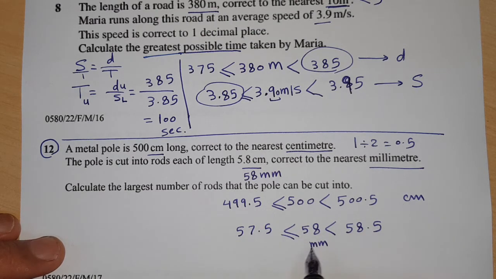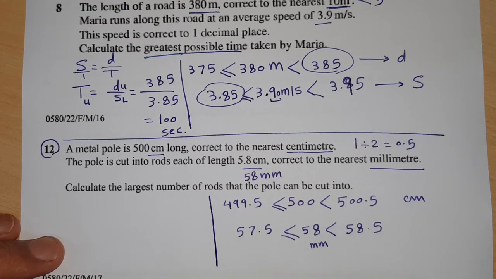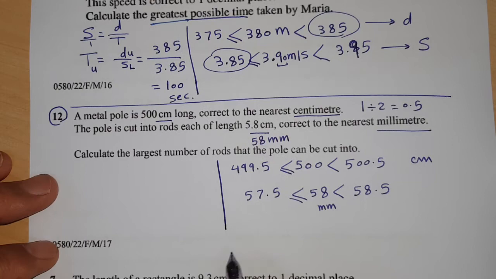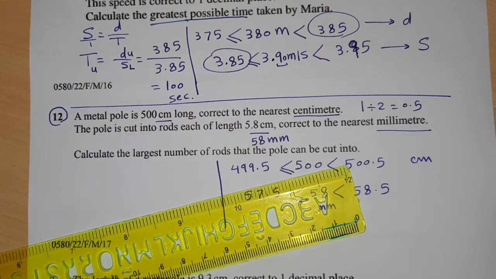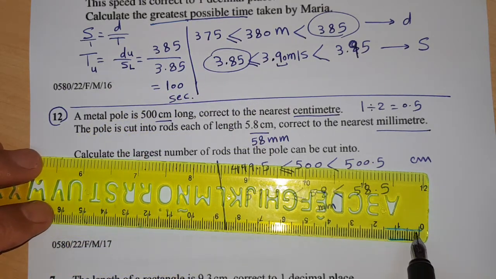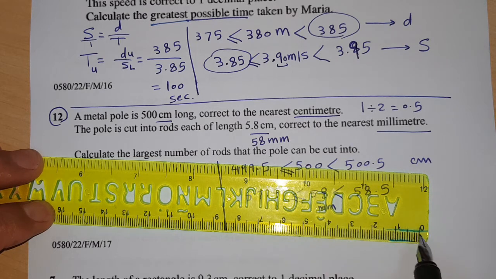I cannot divide centimeters by millimeters. I have to equate the units to be able to divide. Each centimeter is 10 millimeters, on any regular ruler. This 1 centimeter from 0 to 1 is divided into 10 millimeters. Each dash is a distance of 1 millimeter.